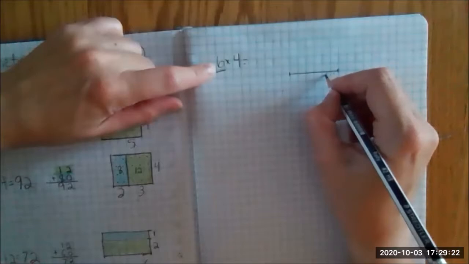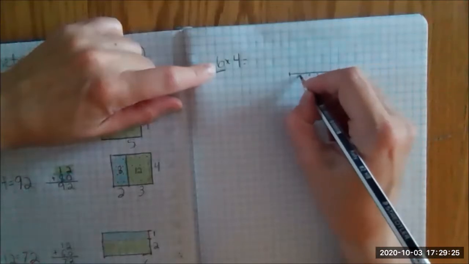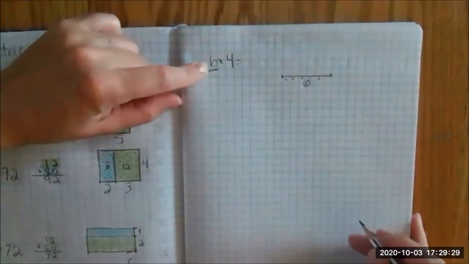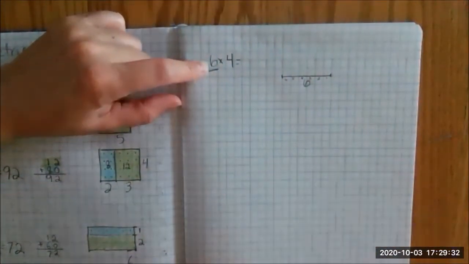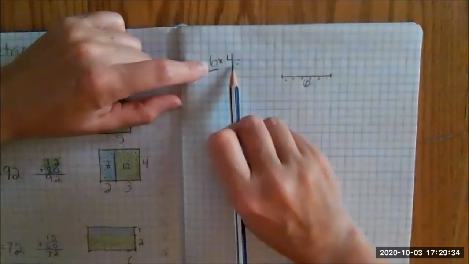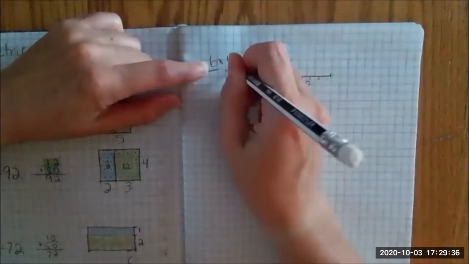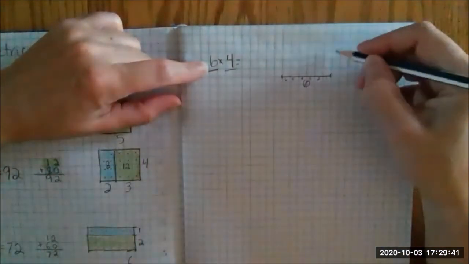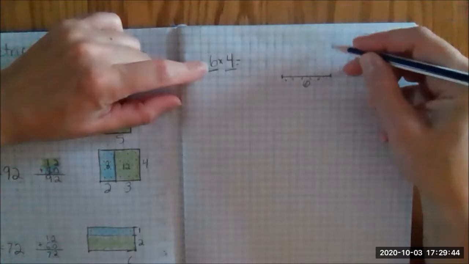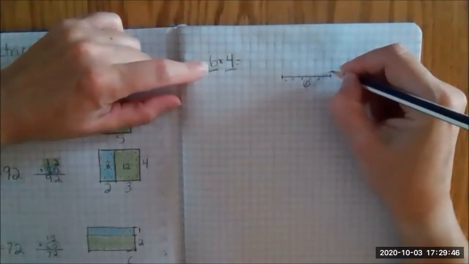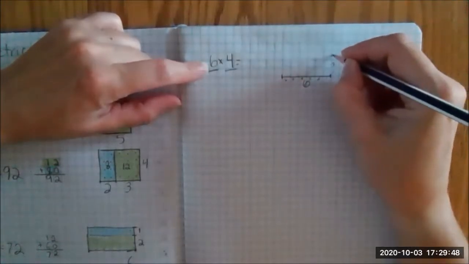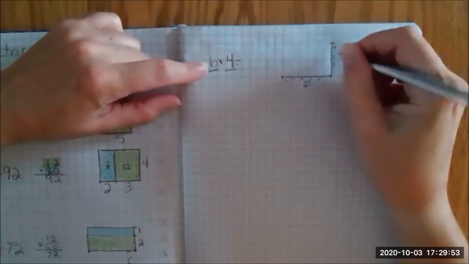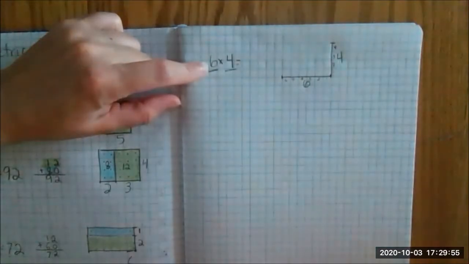I'll count it: 1, 2, 3, 4, 5, 6. You can see there's 6 of them. The length of that line is 6 units. And we're going to be multiplying by this number 4, and that number is called our multiplier. The multiplier goes on this side of the box we're creating. It's the vertical line. And we count up 4: 1, 2, 3, 4. So there is the line. It's 4 long.